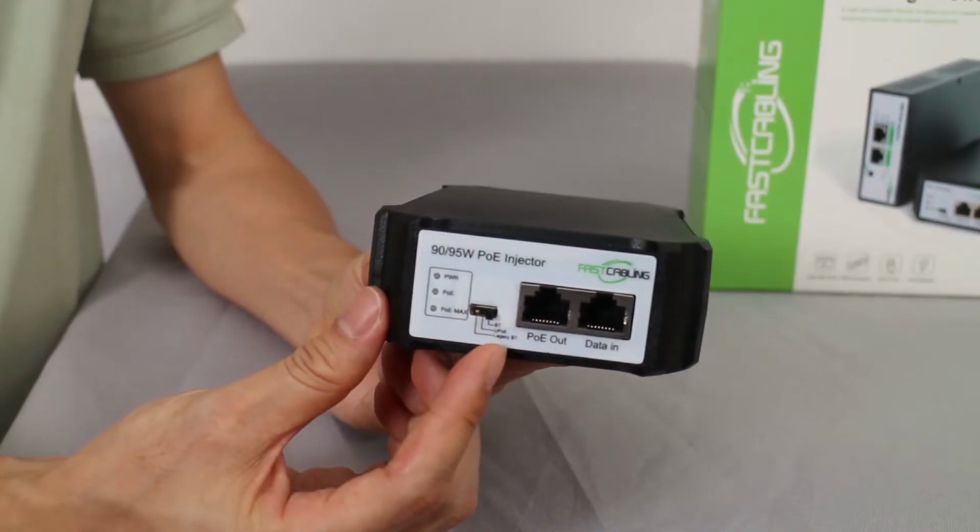Hi, this is the High Power PoE injector. It can output 90 watt high power to supply your IP device such as IP camera, access point, VoIP phone. But sometimes it's not working as you expected. What could be wrong? In this video, we are going to go through 4 major issues you may experience when you're working with this High Power PoE injector.